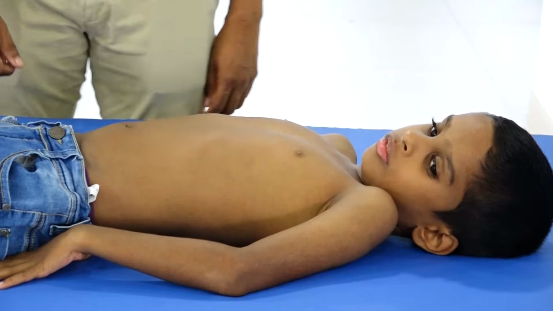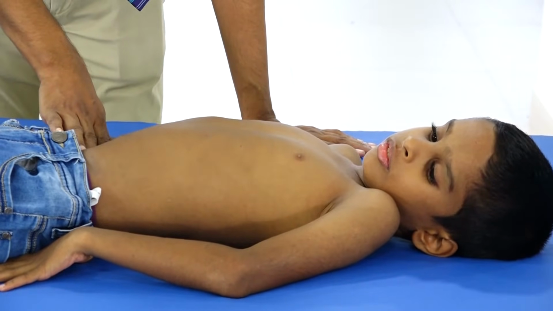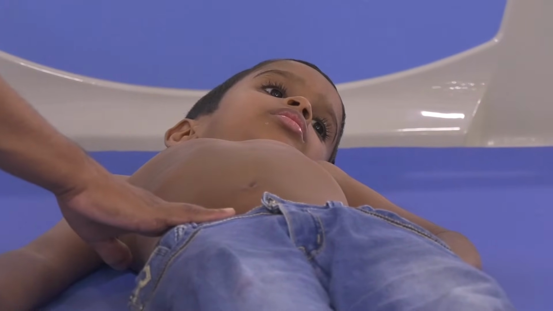Let's now move to palpation of specific intra-abdominal organs. You have to palpate the liver and the spleen and ballot the kidneys. Let's see how we can palpate the liver. Usually, the liver lies in the right hypochondriac region. So you can start palpating from the right iliac fossa and then gently go upwards, asking the child to take deep breaths in and out so that you can feel the liver coming and touching your fingertips.